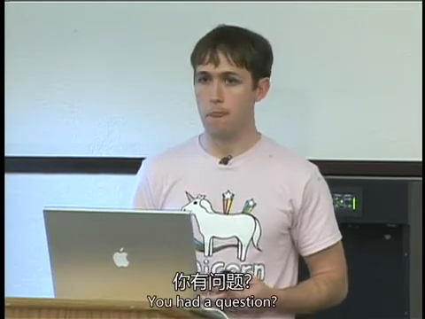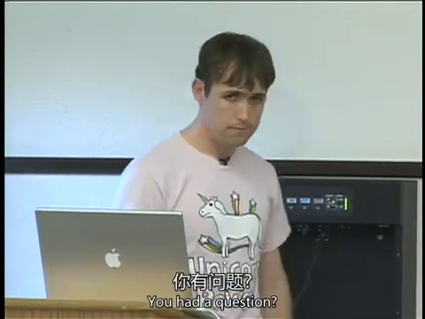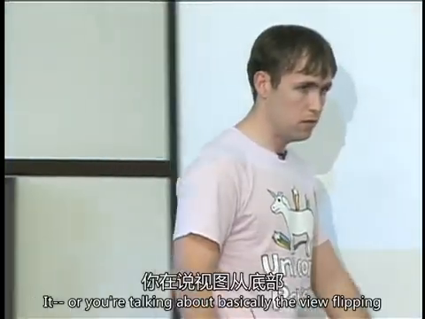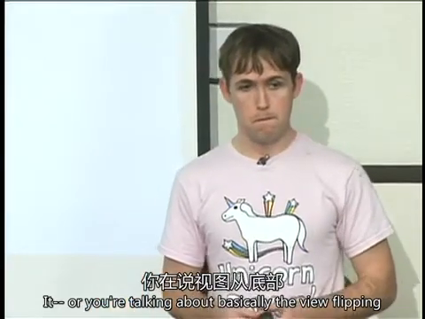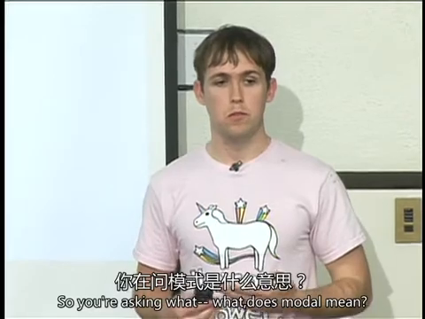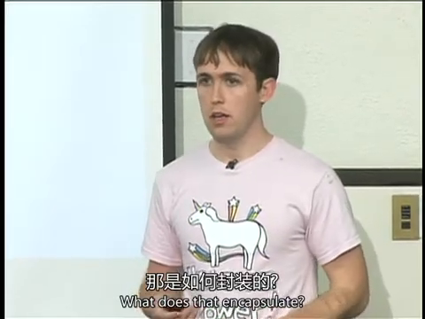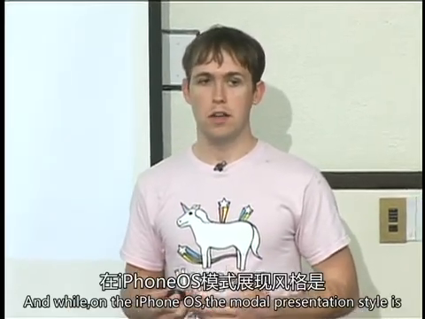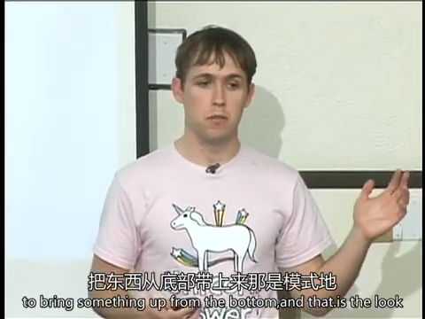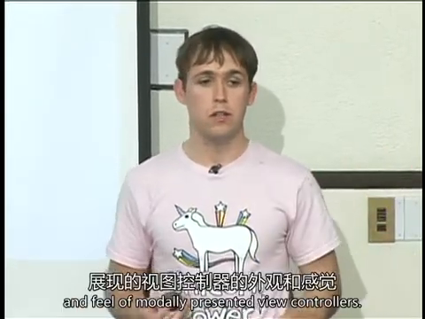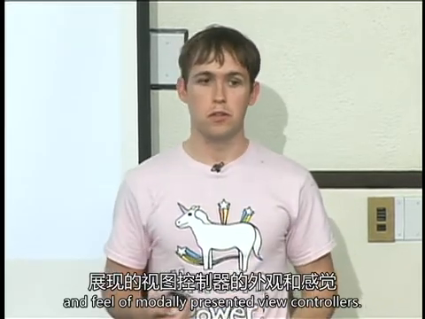And do we have anything else? Oh, yes, you had a question. Could you just encapsulate what you mean by modal again? Are you talking about basically the view flipping up from the bottom? Is that modal? No. So you're asking what does modal mean? On the iPhone OS, the modal presentation style is to bring something up from the bottom, and that is the look and feel of modally presented view controllers.